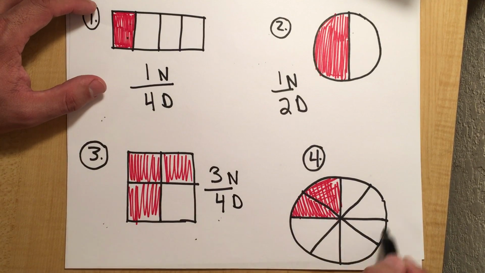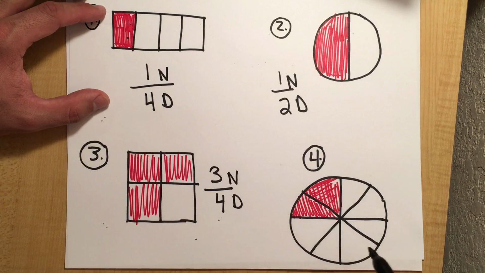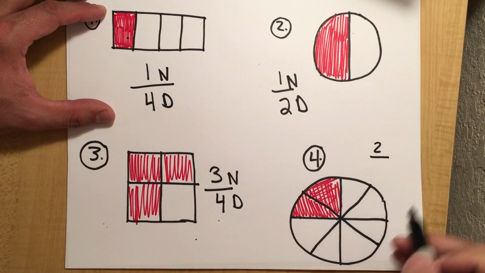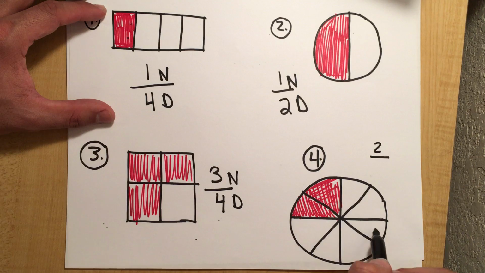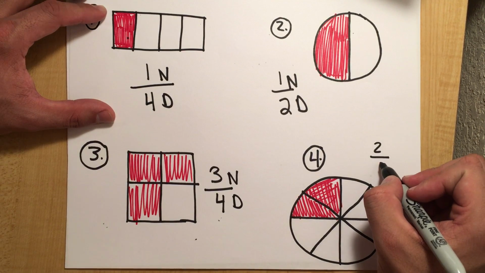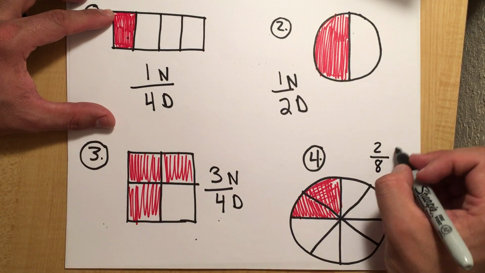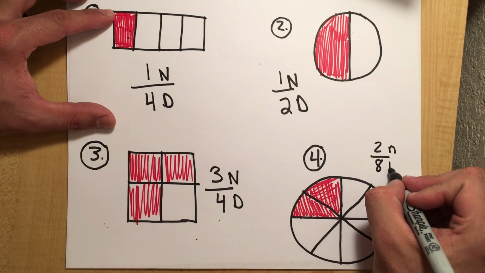And last but not least, this picture over here. What fraction is represented? Well, we have 2 that are shaded out of how many in total? 1, 2, 3, 4, 5, 6, 7, 8. 2 out of 8. And again, 2 being the numerator, 8 being the denominator.